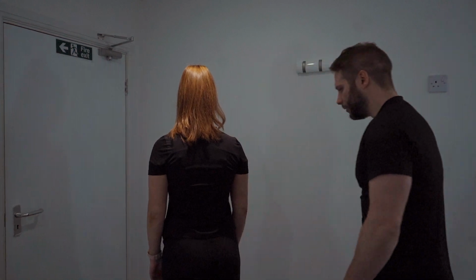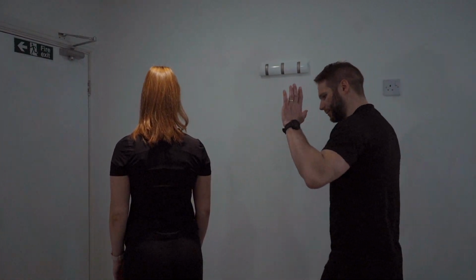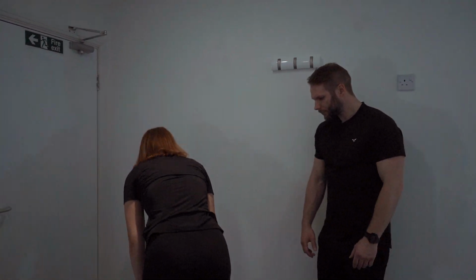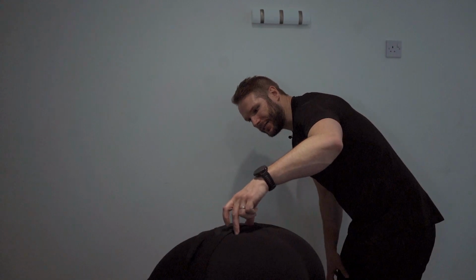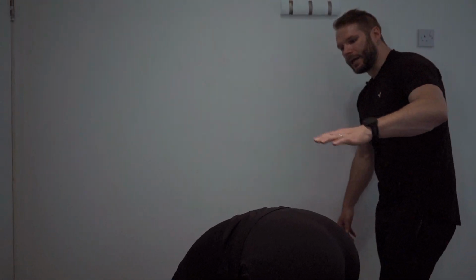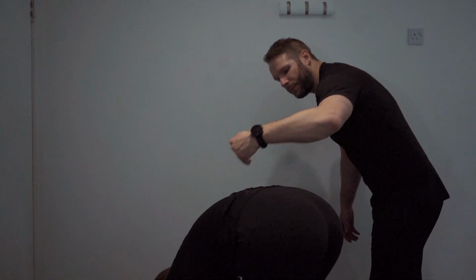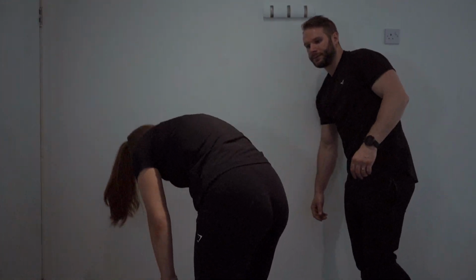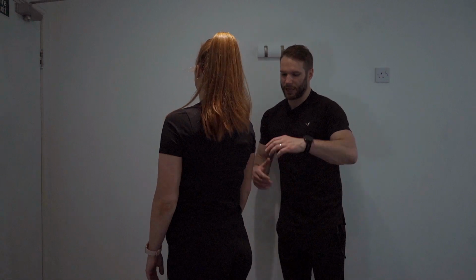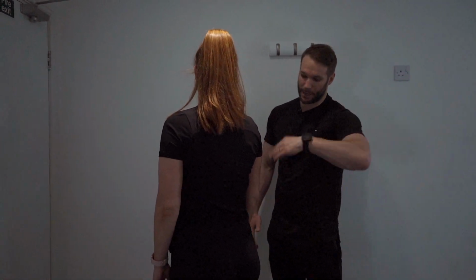Good. Looking at the lower back, we then want to get Kate to bend forward and touch her toes. So one, looking at range of movement, also looking for any pain, but you also want to see where the bending comes from, okay? Whether there's a flat back, whether they're bending higher up or lower down. This looks pretty good going on there, and come back up for me. Good, and you also want to see if they're hinging from a certain level as they come back up.